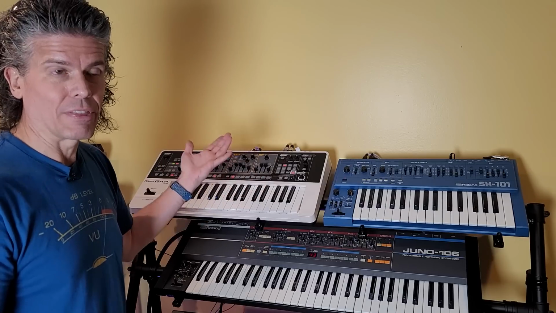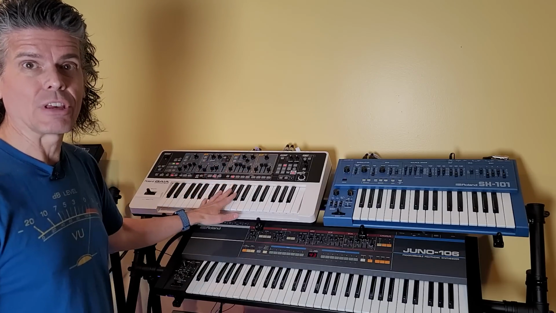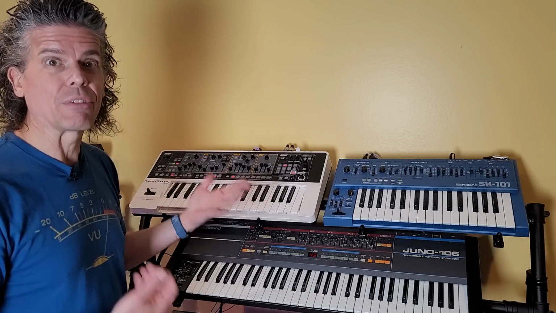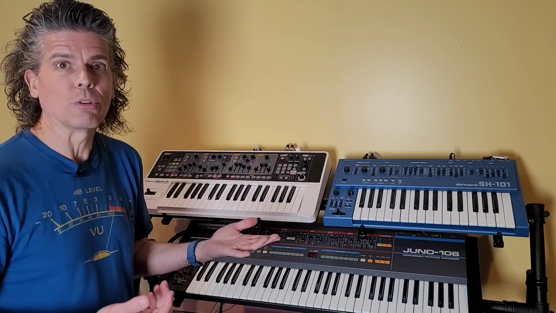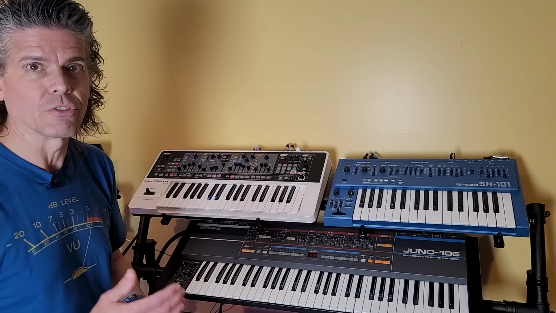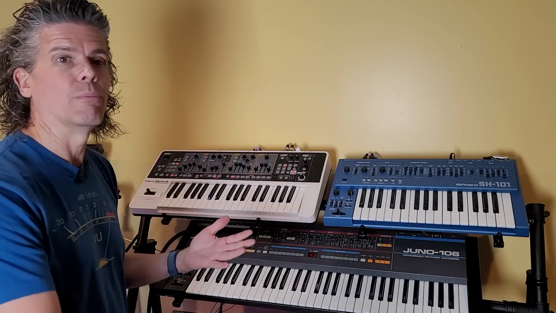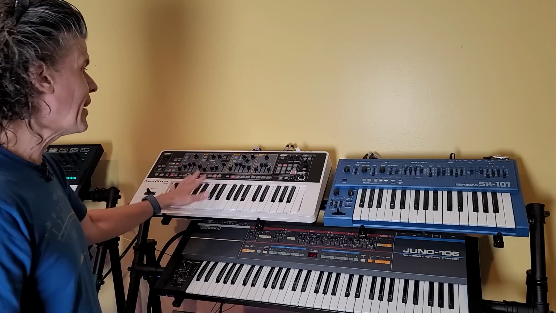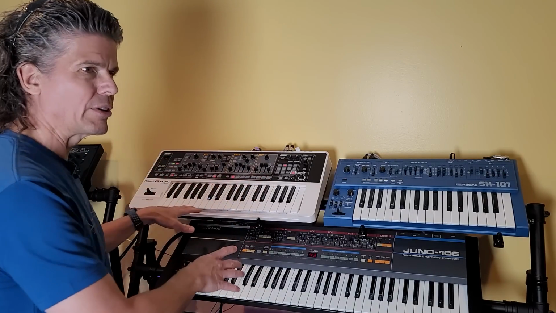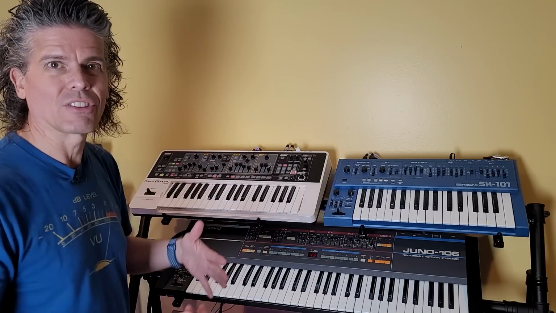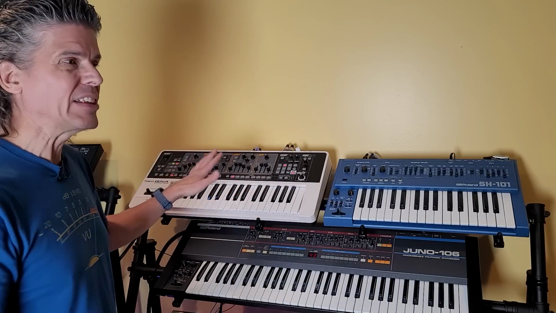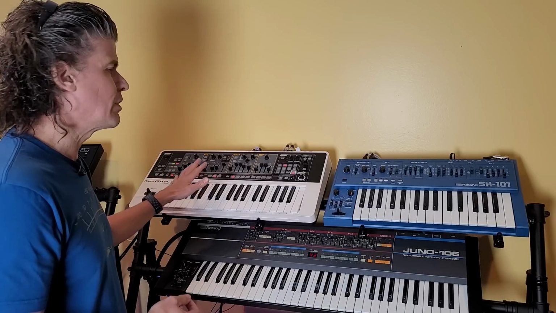More evidence of the sampling roots of the SH-01. It has a built-in general MIDI engine, which most of you aren't even going to remember what that is. It basically means that you can play a whole bunch of different sounds, guitars and pianos and drums and so on, based on what MIDI channel you're sending it on. And it also has a bizarre PCM mode where you can play organs and this weird doodah sound and so on by putting it in that special mode. But let's talk about the virtual analog synth part of it.